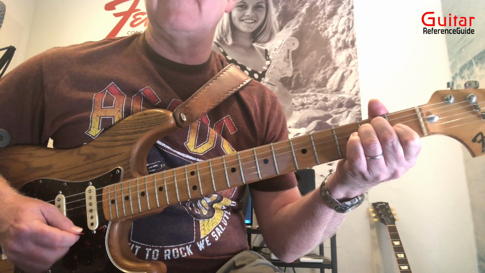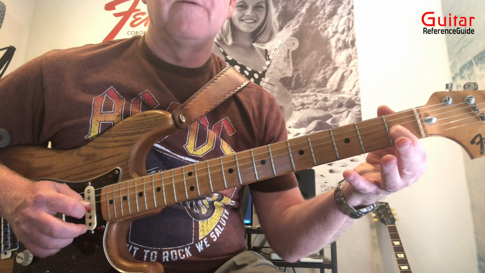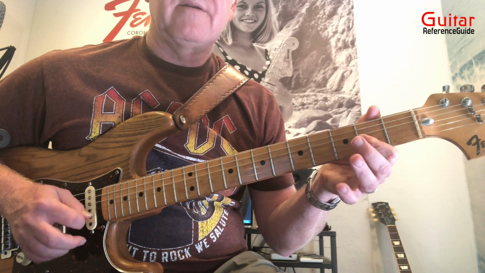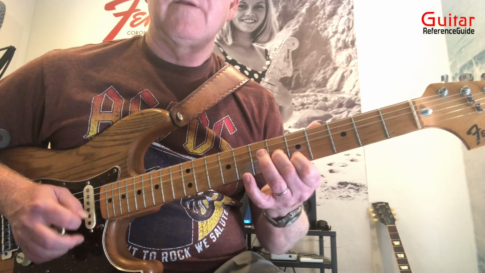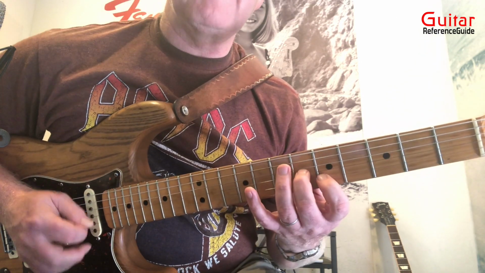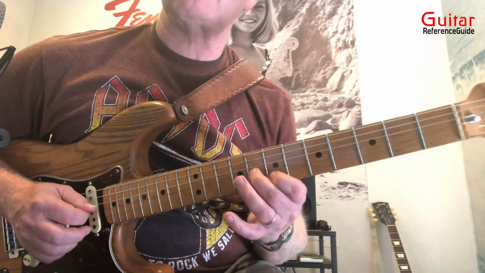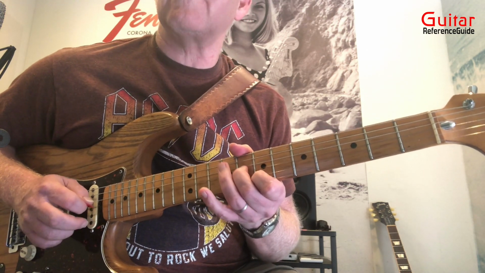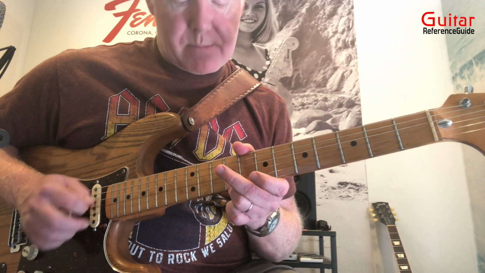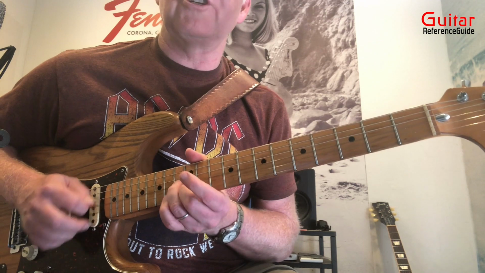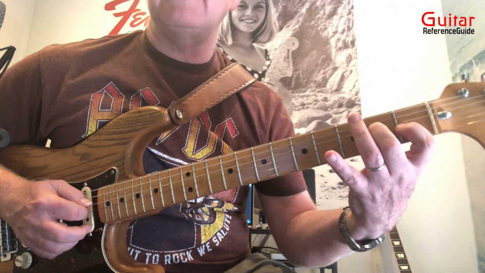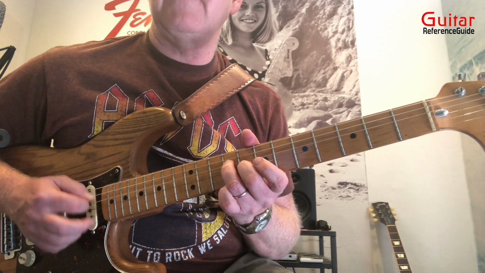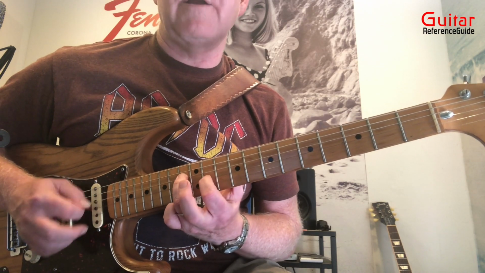Now the next string set for G sharp minor. So G sharp minor or E. This could be my A, my B, my C sharp minor. Once again, my C sharp minor or my A. This could be my D sharp minor, right here. This would be my E, F sharp minor, and G sharp minor. Next string set, E, F sharp minor, G sharp minor, A, B, C sharp minor, D sharp minor, and E.